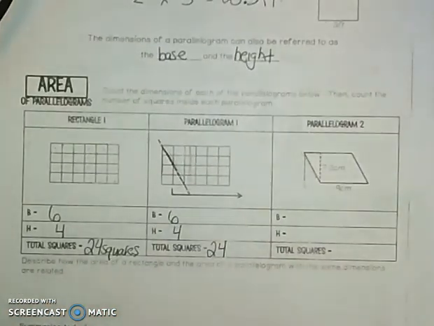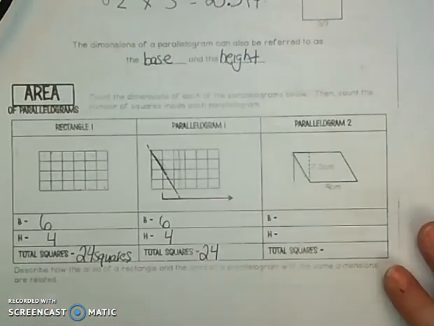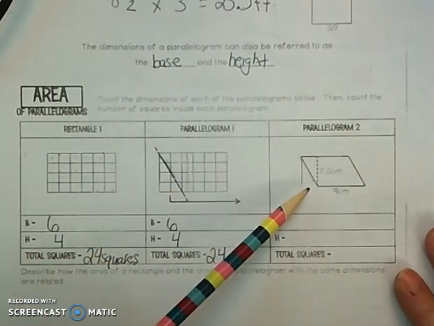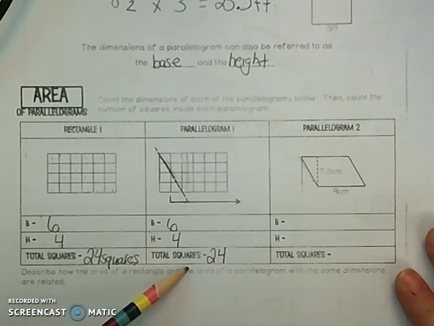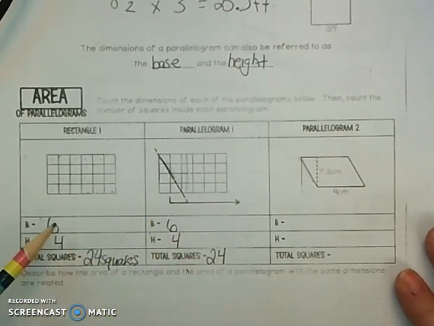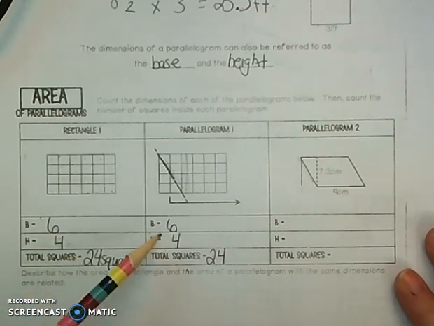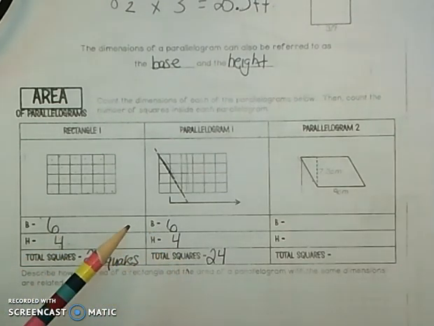So let's look at this parallelogram right here. Okay, so if you notice, like on this one, we don't have the squares. But what are we doing here to get our answer? We don't need to count because we're really just multiplying, right? The base times the height. 6 times 4 is 24.